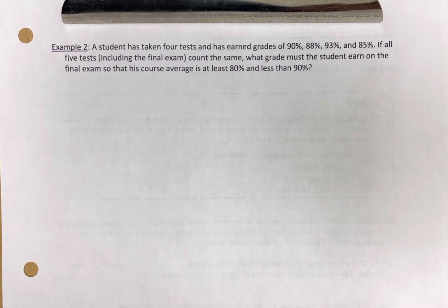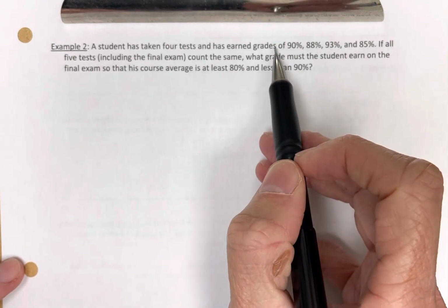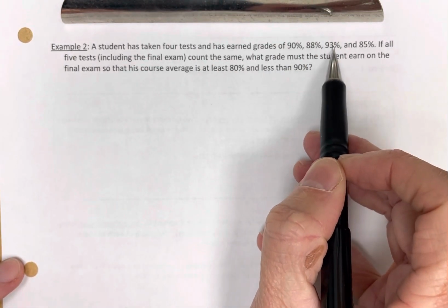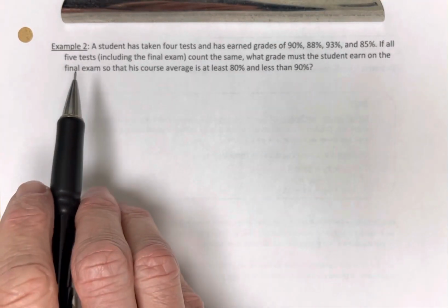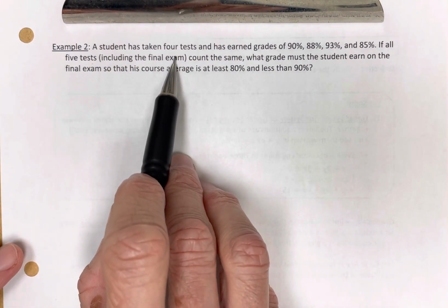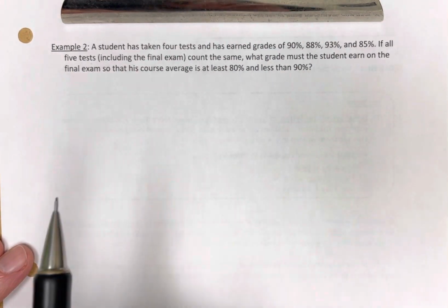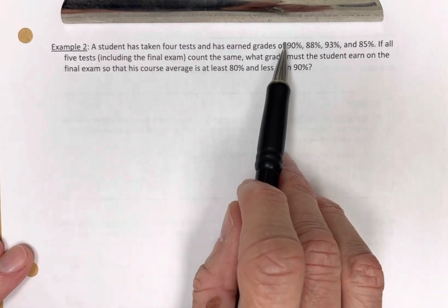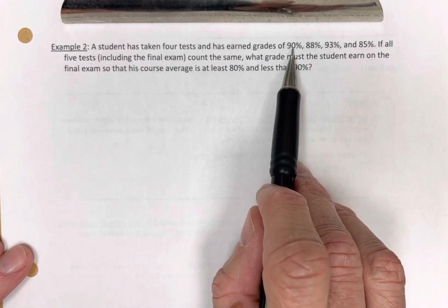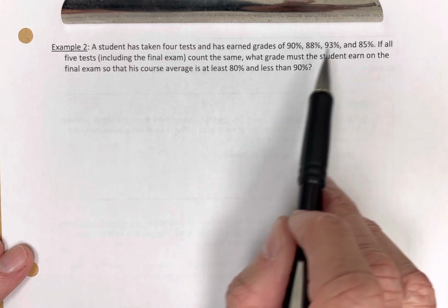Okay, here we are. A student has taken 4 tests and has earned the grades of 90, 88, 93, and 85. If all 5 tests, and we're including the final exam, so in this case, the student has 4 tests and a final exam, and they all count the same. The final exam has the same value, the same multiplicity maybe, as the 4 tests.